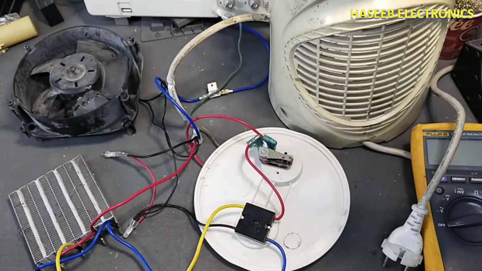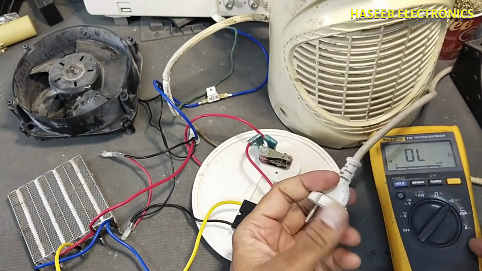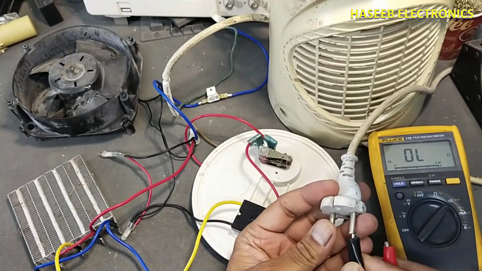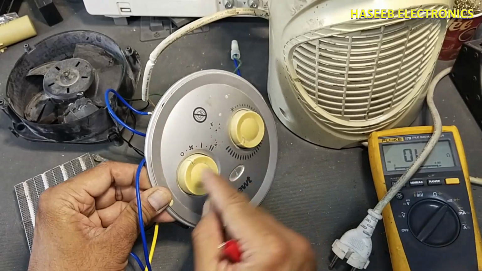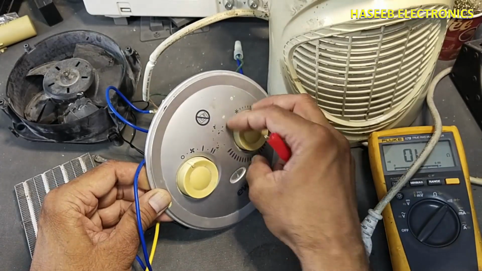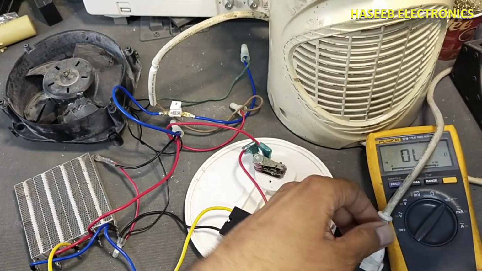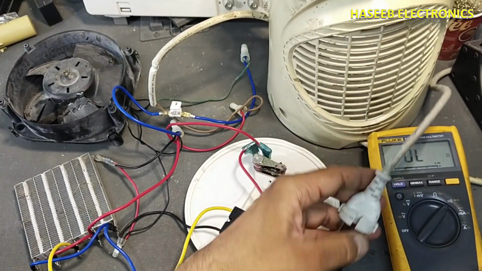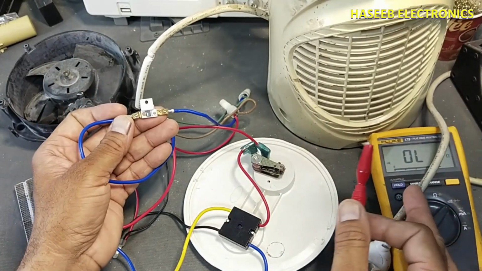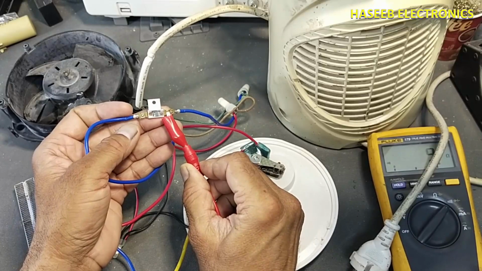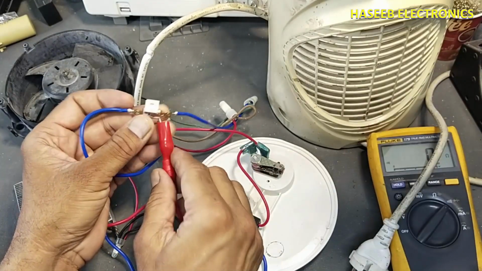Let's test it. In the first step we will see how we can test the power cable. Set it to continuity. Set this switch to off, selector switch to off, thermostat to full counterclockwise. We connected one line here. Now we will connect the second line at this PTC switch. That means this neutral line is reaching here.